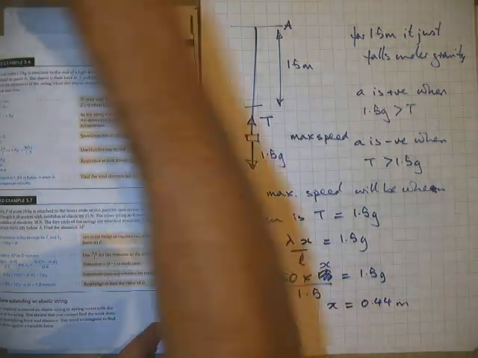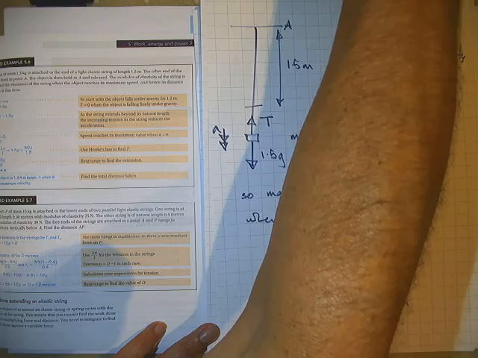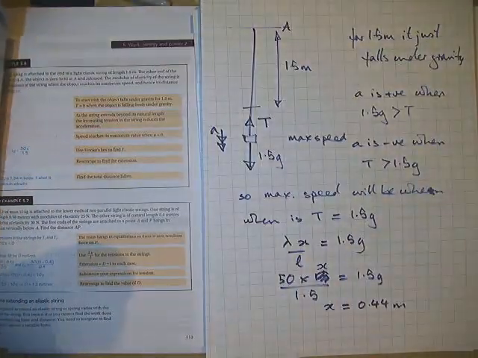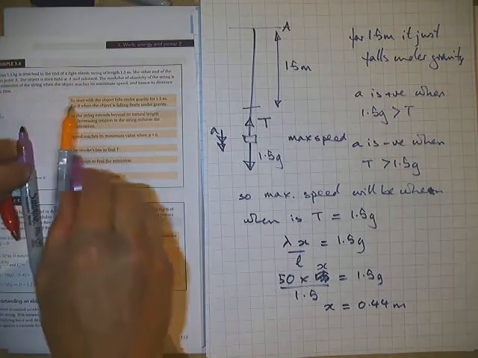So that is, where's me red pen? I'll use a different colour. Oh, there it is. They're all hiding under the book.